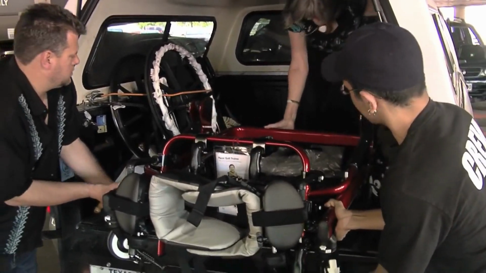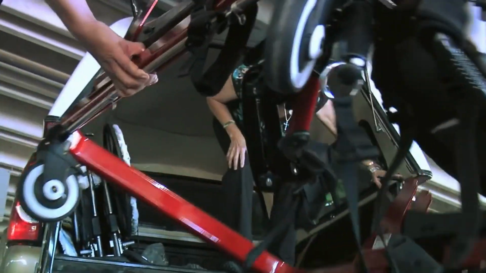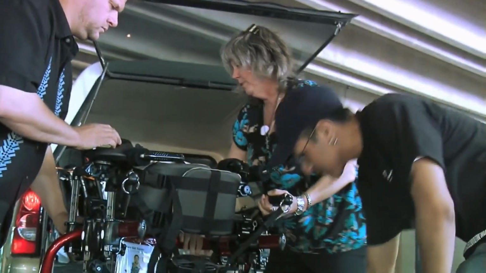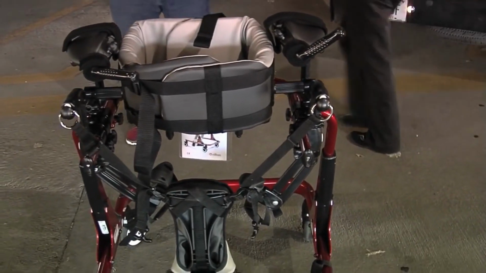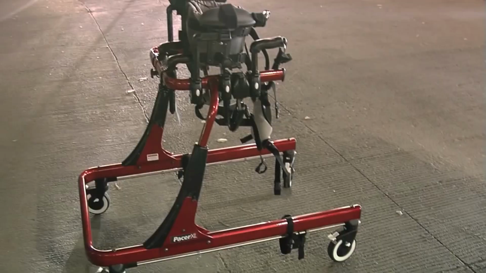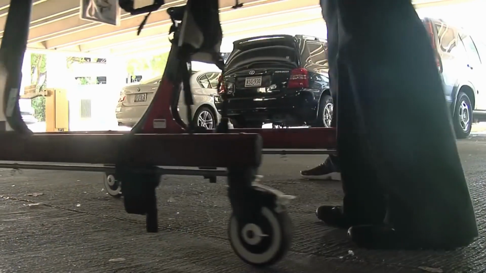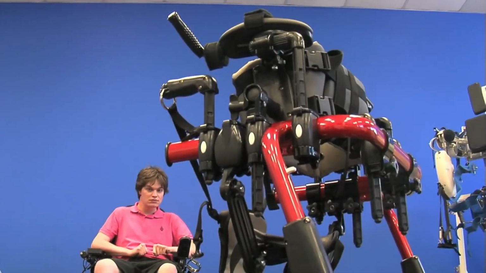This, to us, is the first step of the rest of Sean's life. We're giving him the ability to walk again. It's the Rifton Pacer Gait Trainer. And Dr. McCain, in all her experience, said that this is the one device that can lead him to walking again.